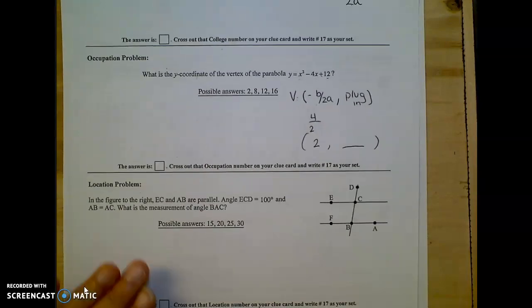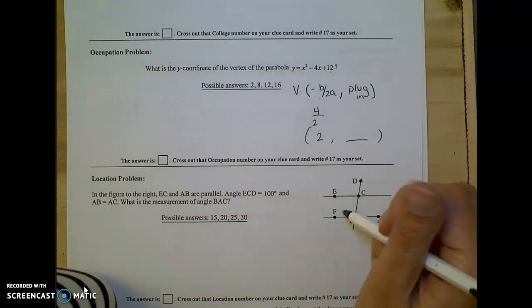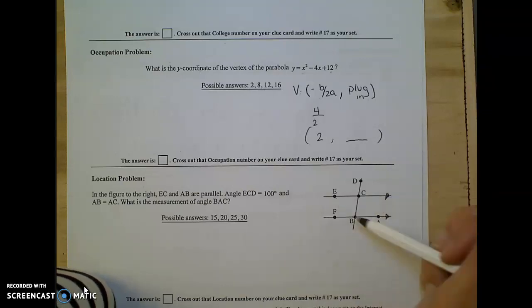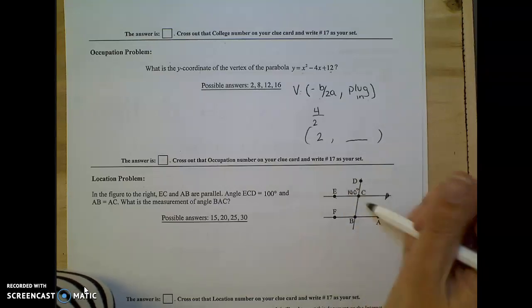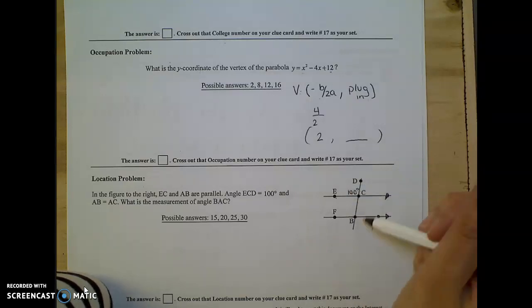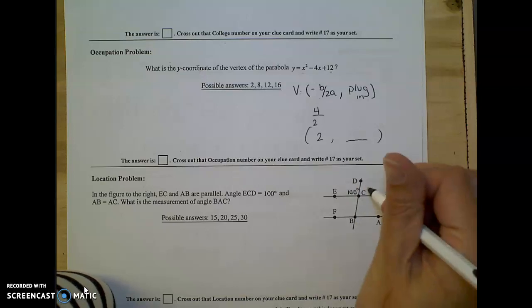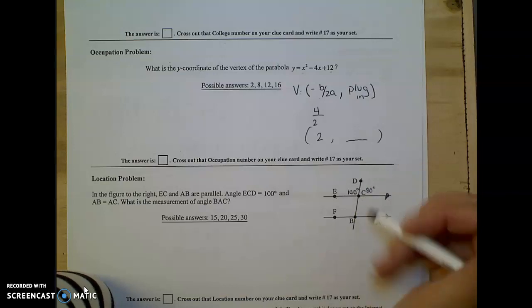Okay, a little geometry down here. So in the figure at the right, EC and AB are parallel lines, so we mark that with the little extra arrows. Angle ECD is 100. And when we're on parallel lines, we have lots of good angles, like vertical angles are equal, corresponding angles are equal, alternate exterior angles are equal. So lots of these are 100. All the other ones are 80 because we have to add up to equal a straight line, so 180 degrees.